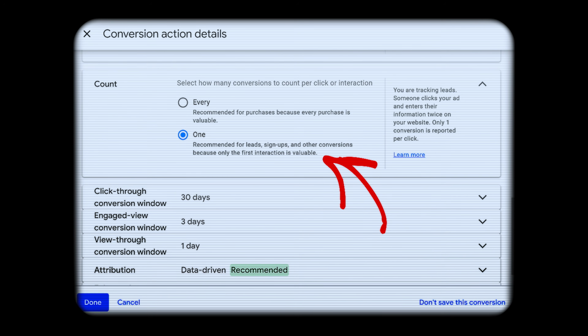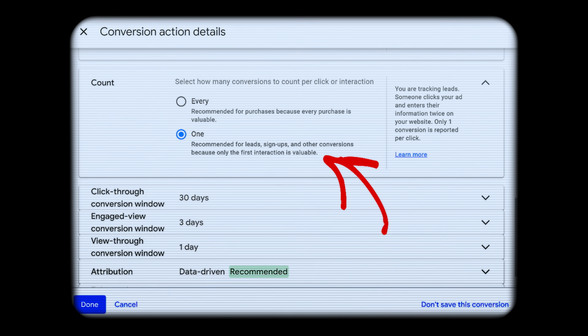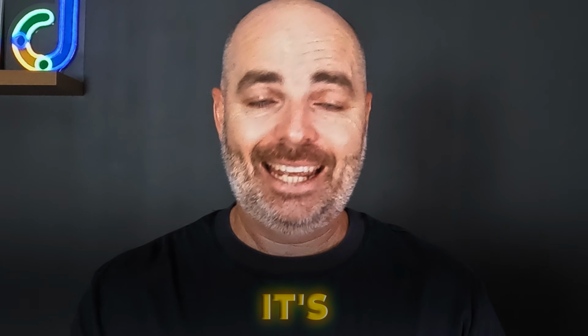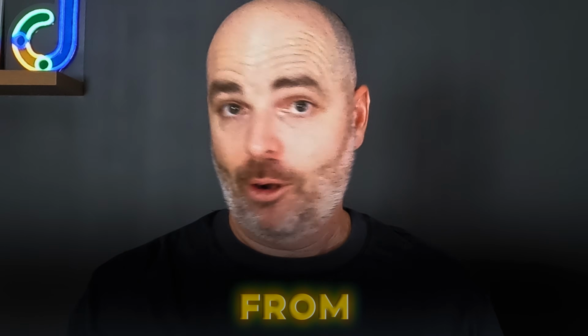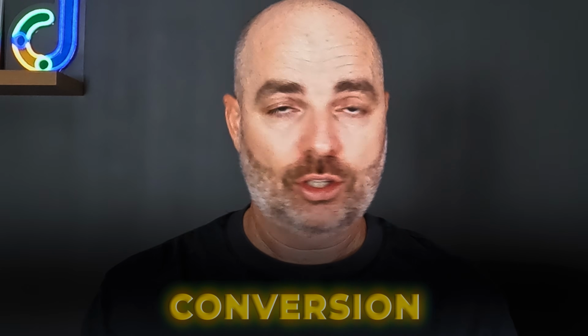And the first one is you want to go into your conversion settings. And then when you're in your conversion settings, you want to make sure that especially for form fills or for phone calls or anything like click to call or click to email, you have the count set to 1 and not every. And the reason for that is because if you are to get some spammy leads, if you have it set on every, individual form fills will each be counted as the same value conversion. Whereas if you have it set to 1, it's only the first conversion from that user that will count towards a conversion. So that's the first setting.